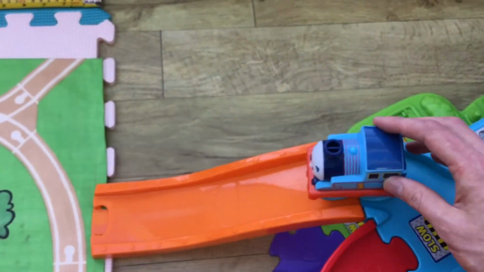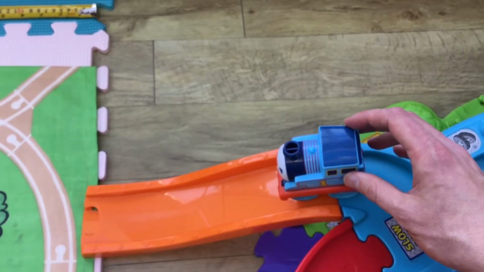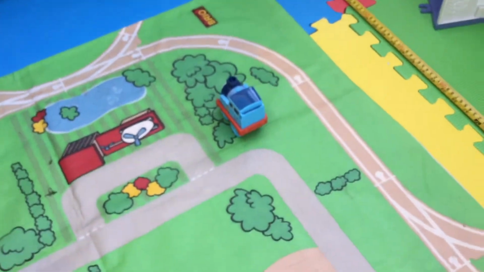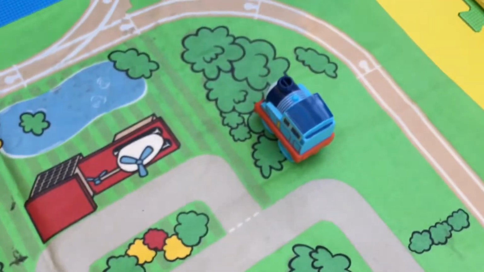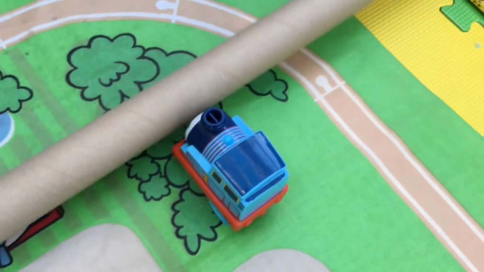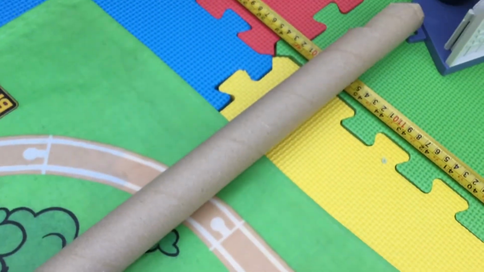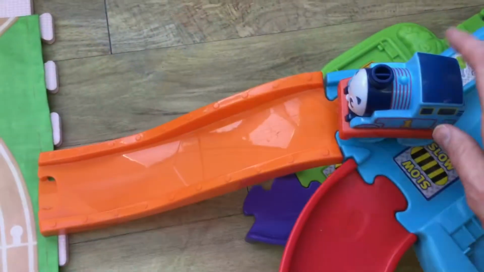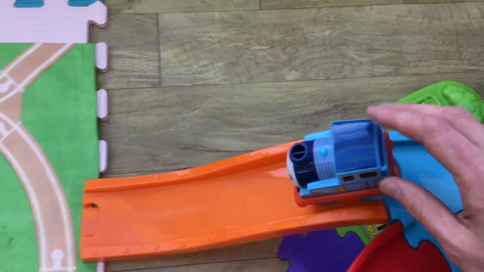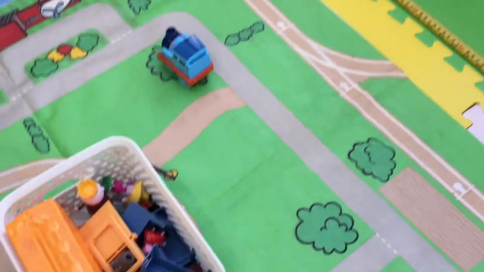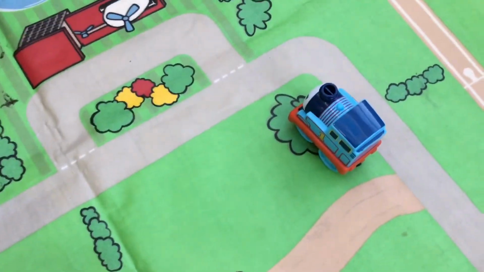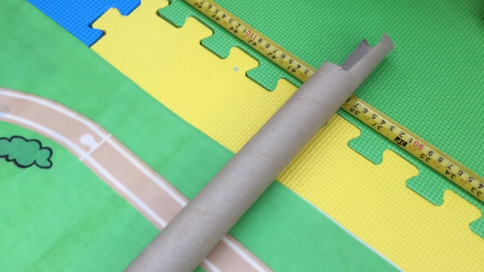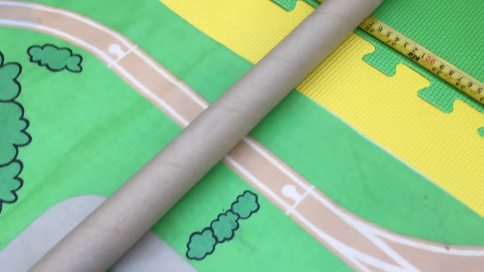Okay, now to the plastic mat. 3 attempts with this surface. Good one, Thomas. Let's see how far he's travelled here. That is 115 centimetres. The second attempt. Let's see how far he's travelled here. Not quite as far that time. That is 97 centimetres.